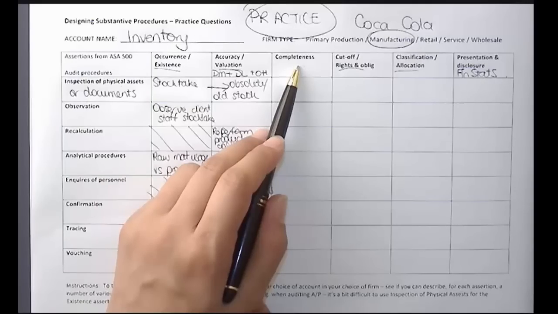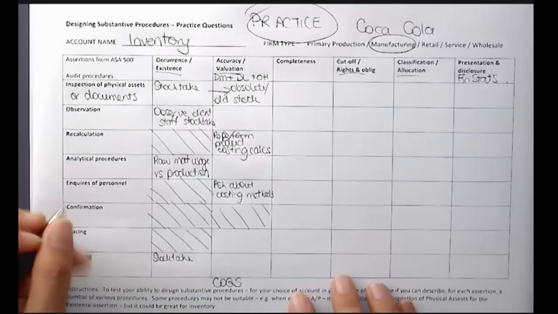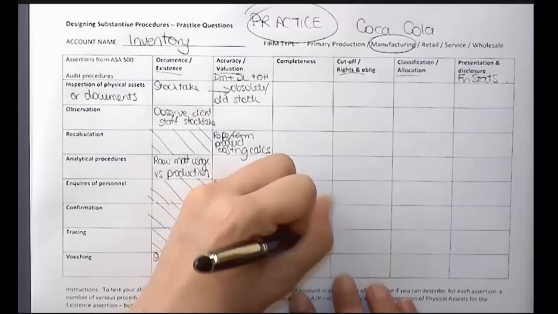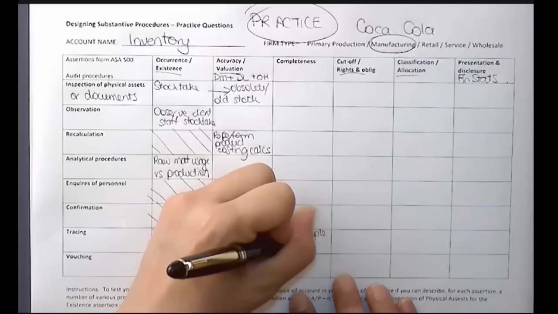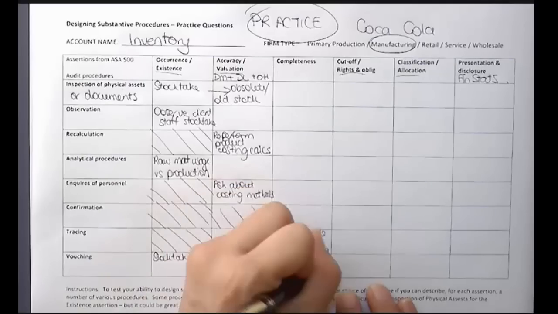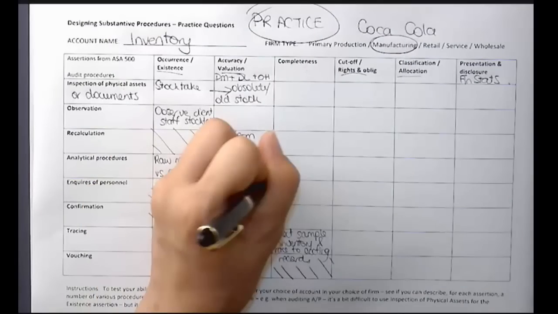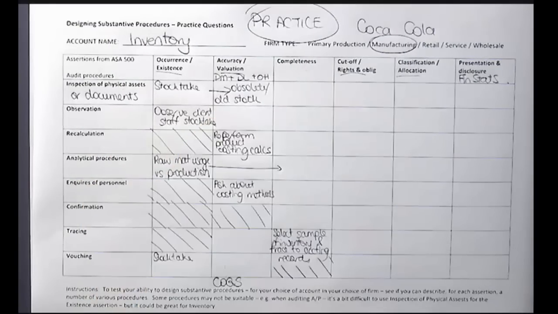Okay, so we could select a sample of inventory and trace to the accounting records. Alright, we cannot use vouching for completeness. Vouching is always an existence or occurrence test. Again, I could use the analytical procedures, compare how much I should have versus how much I do have. I wouldn't use recalculation because our recalculation again focuses mostly on that accuracy.